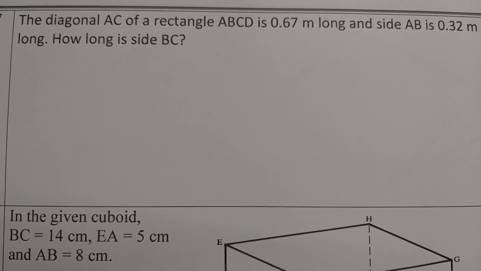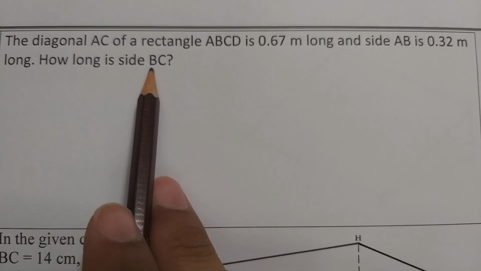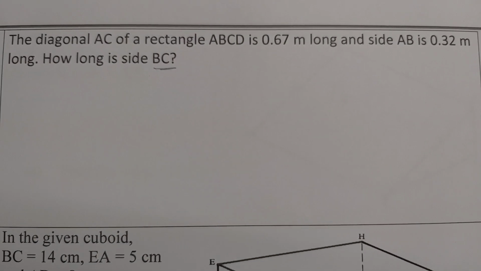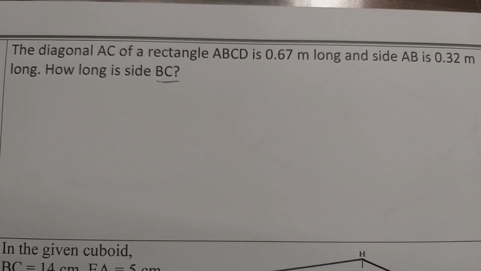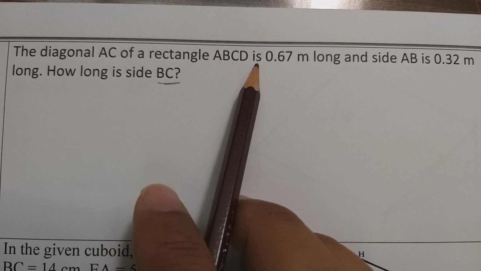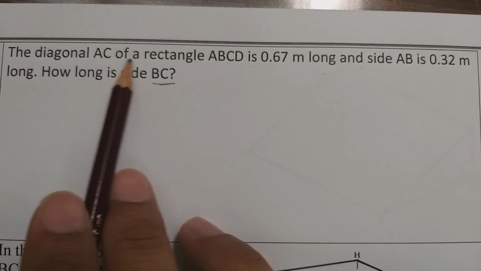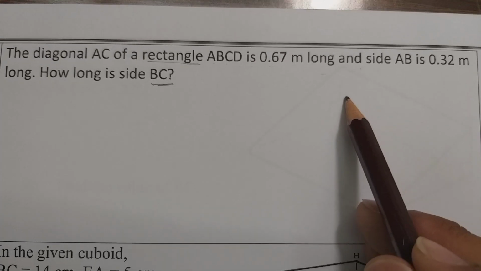Okay, again, in this question, we need to find the BC. What is the BC? First, we go for the question. What is required from us: a diagonal AC of a rectangle ABCD is 0.67 meter long. It means a rectangle. So first, make a rectangle.